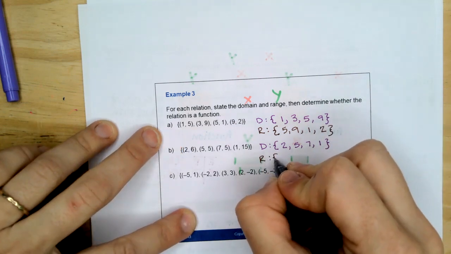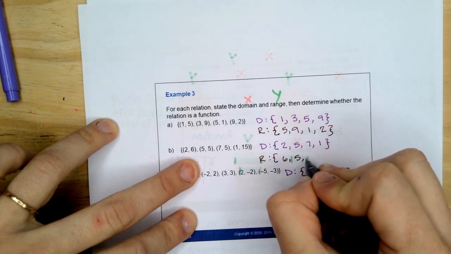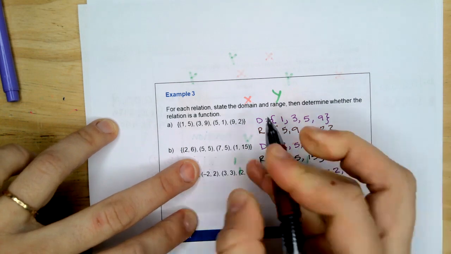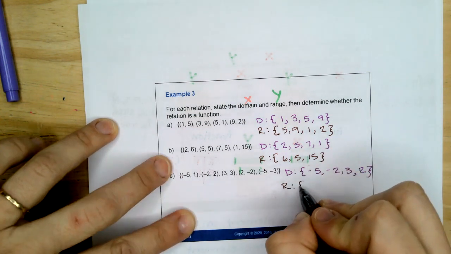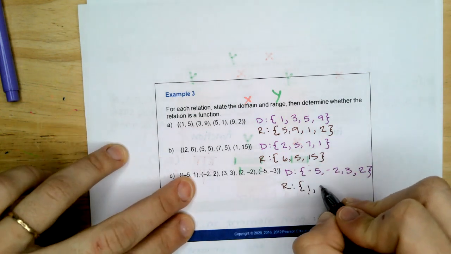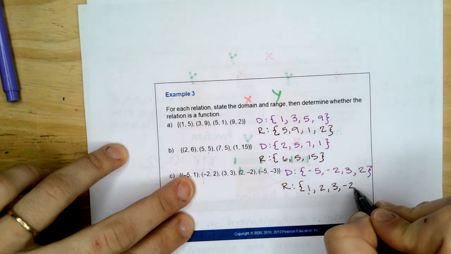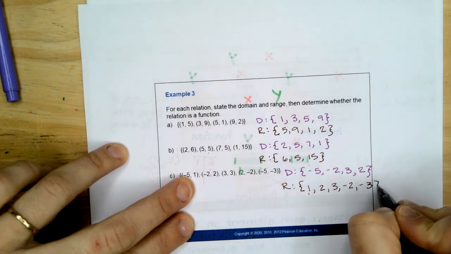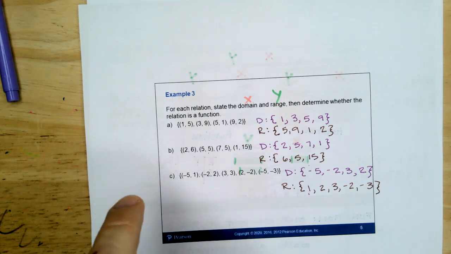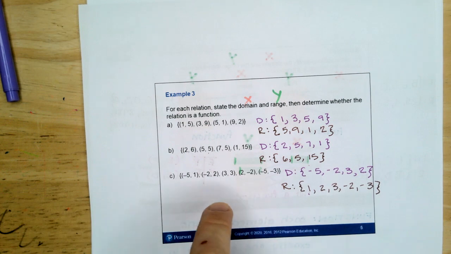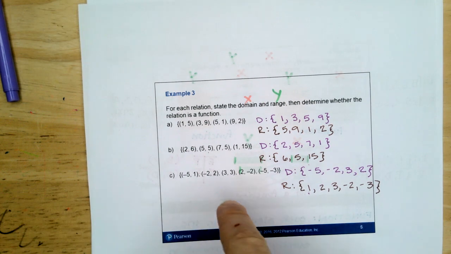Here my range are my y values, 6, 5, and 15. I'm going to skip that second 5. There are 2 5s, but I'm not going to write it twice. And here my range is 1, 2, 3, -2, and -3. Okay. Is it a function? Remember, a function means every x only gets one y. Aaron only gets to go to Princeton. Aaron doesn't sometimes go to Princeton, sometimes go to Duke.